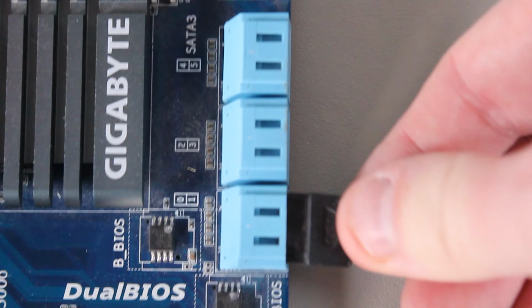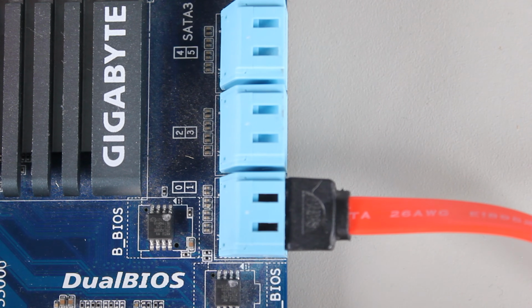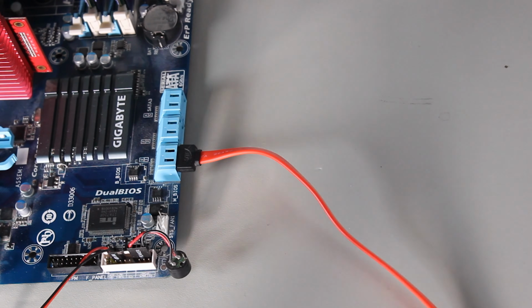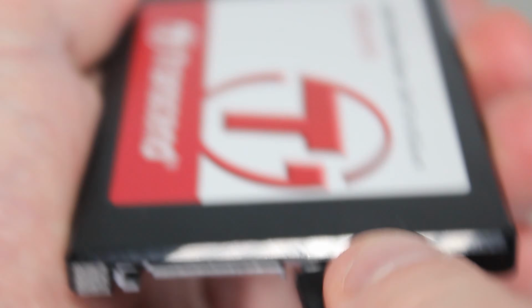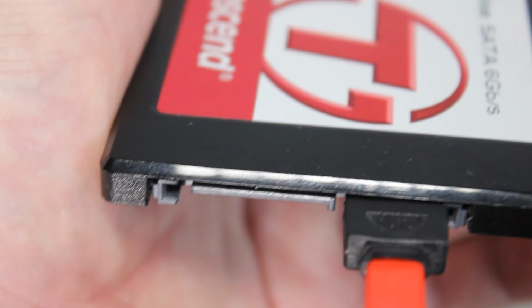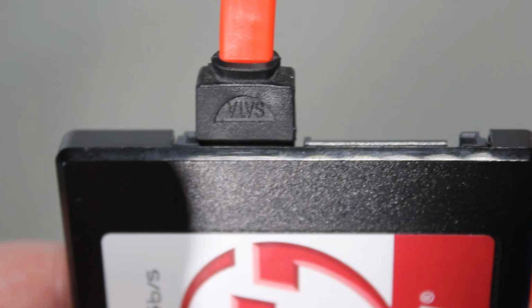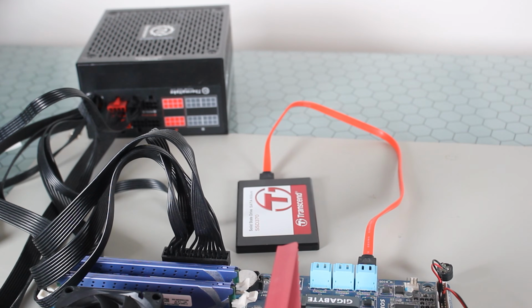In some cases, the motherboard may have SATA 2 and SATA 3 connectors. If this is the case, make sure you don't plug a SATA 3 drive into a SATA 2 port, as it will underperform. Once plugged into the motherboard, the next step is to plug the other end into the solid-state drive. Since the connector is L-shaped, it will only go in the one way. Don't force the connector. If you find it does not go in, you probably have the connector upside down.